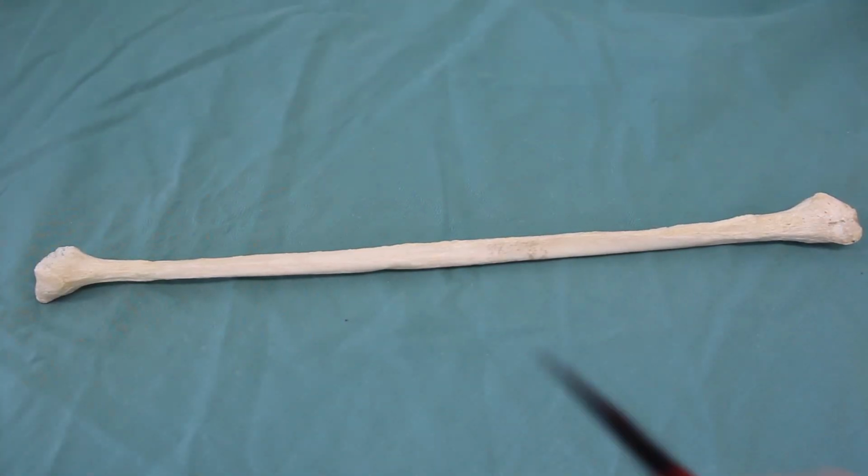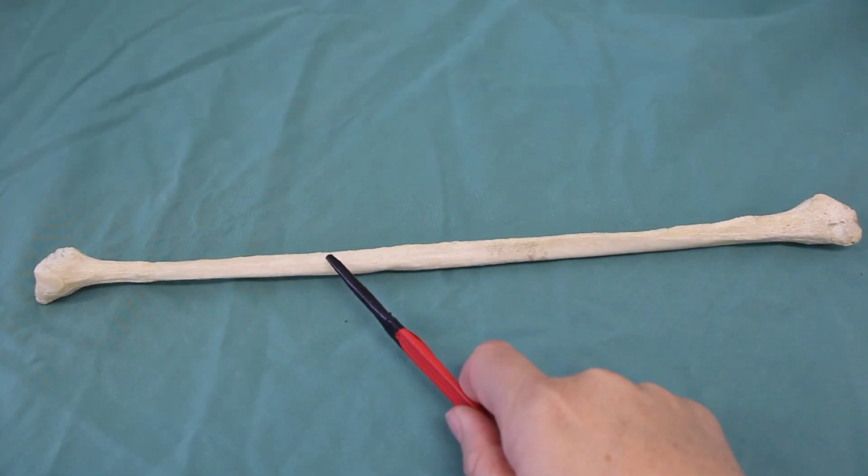The fibula, along with the tibia, makes up the bones of the leg. The fibula is found laterally to the tibia and is much thinner. As it does not articulate with the femur at the knee joint, its main function is to act as an attachment for muscles and not as a weight bearer.